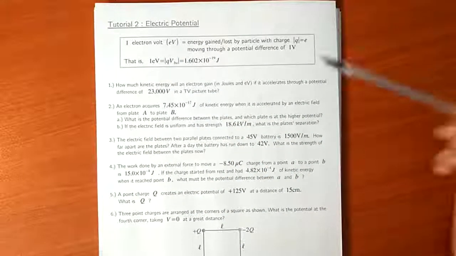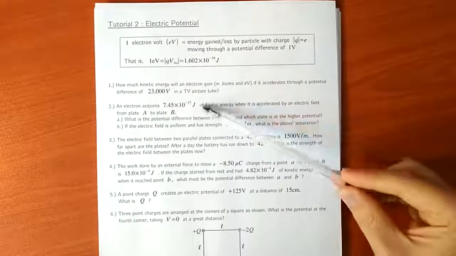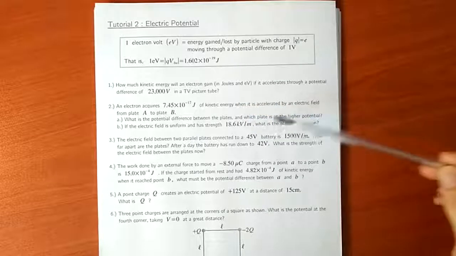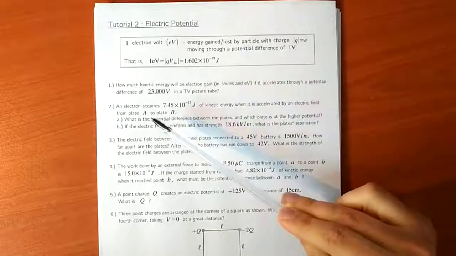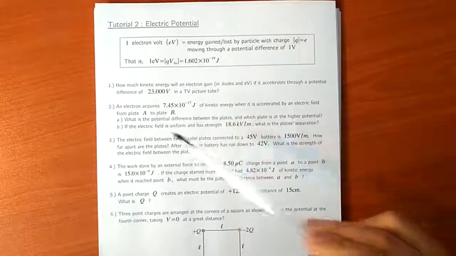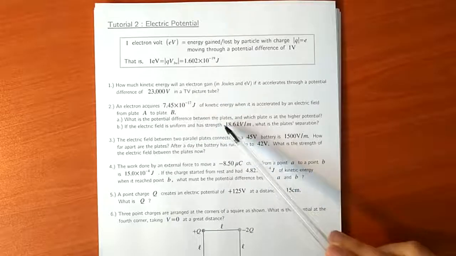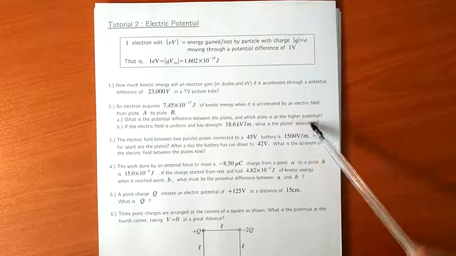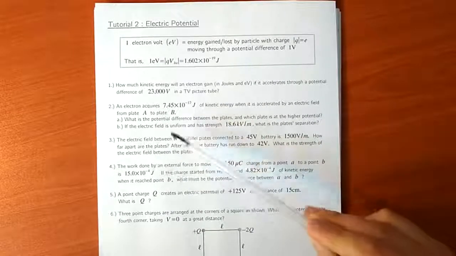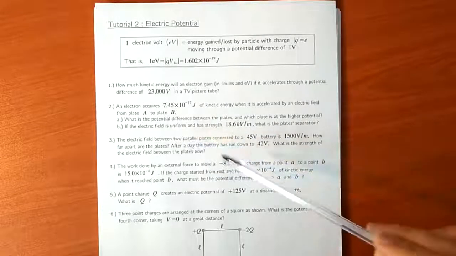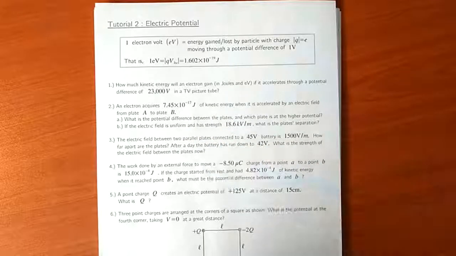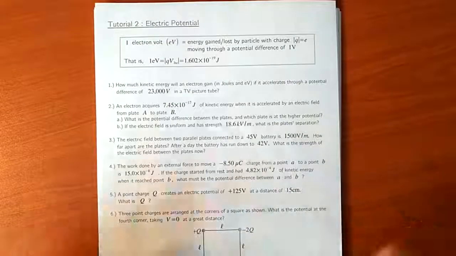Right, second question. An electron acquires this much kinetic energy when it is accelerated by an electric field from plate A to plate B. Then first, what is the potential difference between the plates and which plate is at the higher potential? And then the second question asks us what the plate separation is, based on the electric field strength given to be that value. Okay.